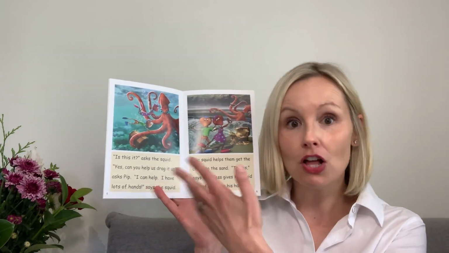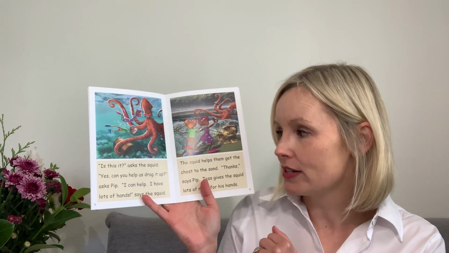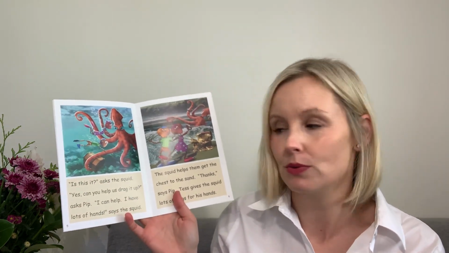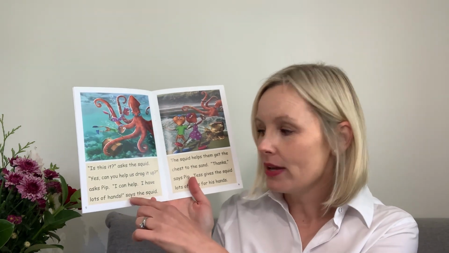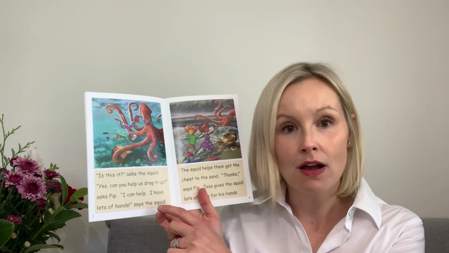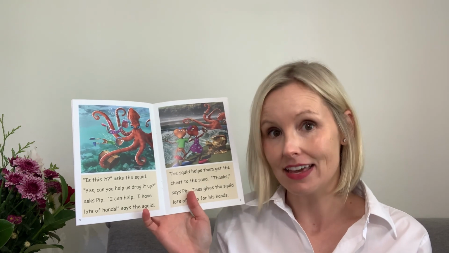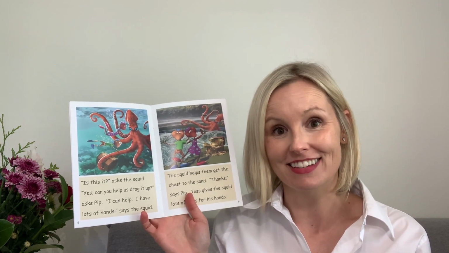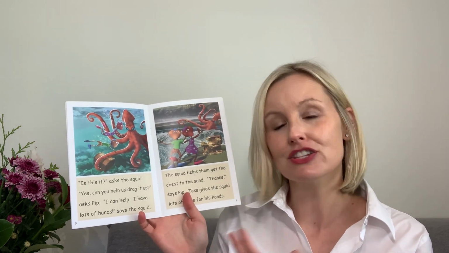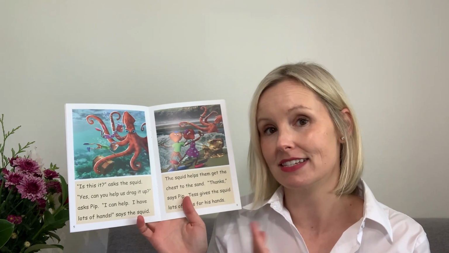So here we have lots of regular words. We have squid, we have drag, we have help. So the student should be able to decode and blend those words. But down here we have the word "says," and that's actually what we would call an irregular word, because in this word the AY is representing the "eh" sound. We don't actually say "sayz," we say it as "sez." And so that might be something that students get stuck on.